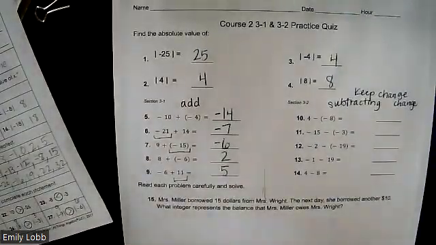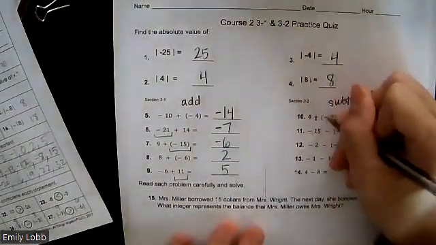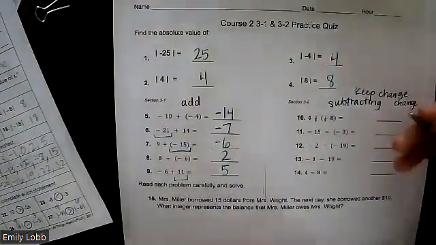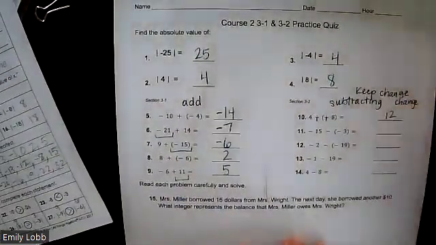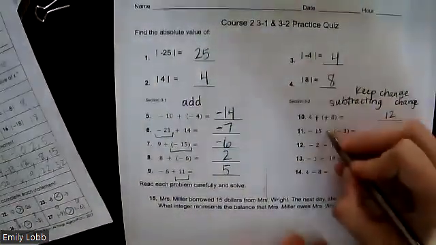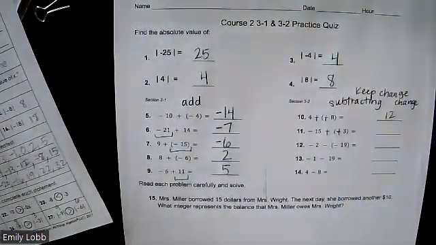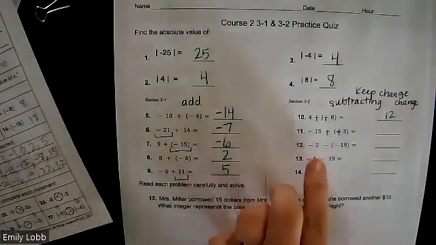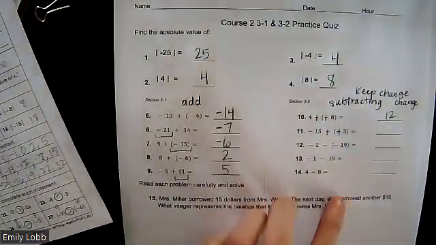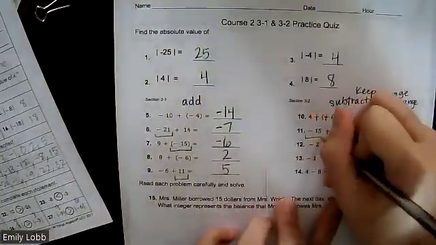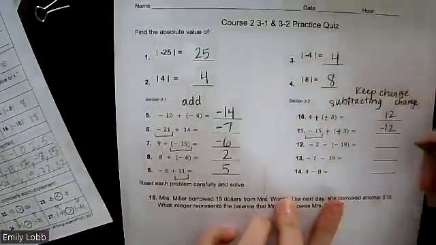All right, these we said, excuse me, we have to change to addition. So we've got to keep, change. What's 4 plus 8? 12. Keep, change. Now our signs are the same or different? Different. So we're finding the difference. What's 15 minus 3? 12, but our bigger number is negative. So our answer is negative.